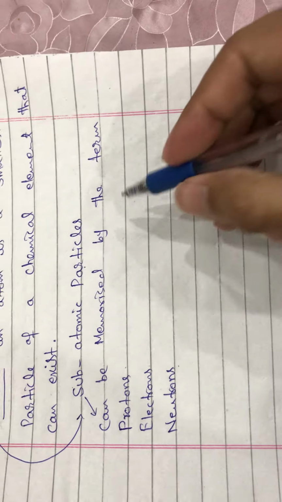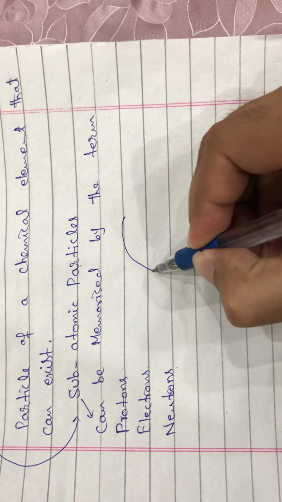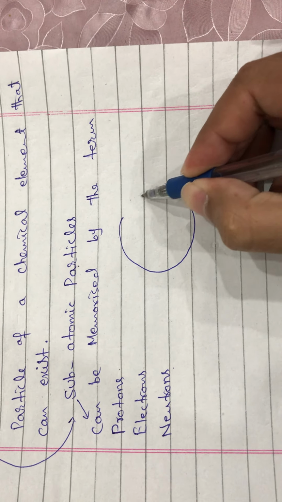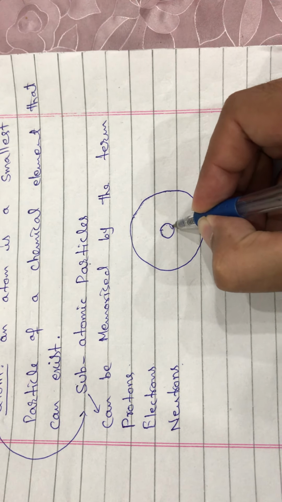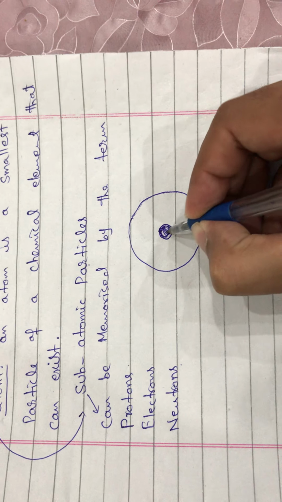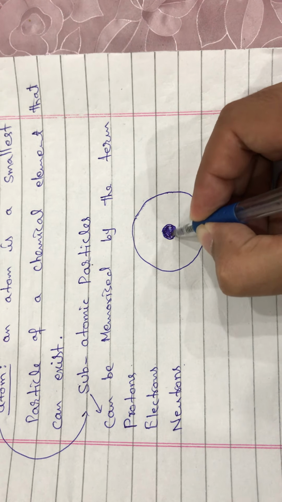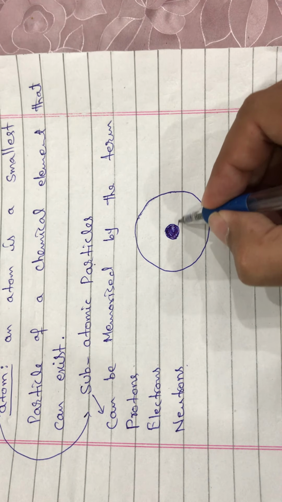If we are looking at a rough structure of an atom, so this is an atom, and that middle part is a nucleus.